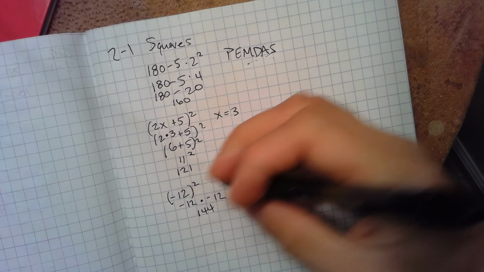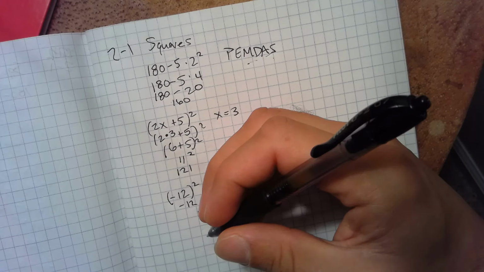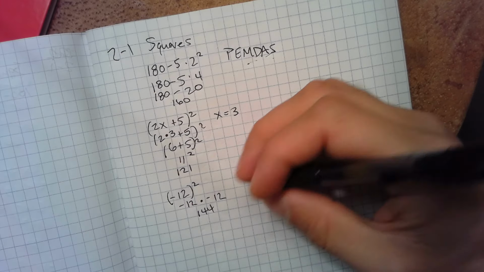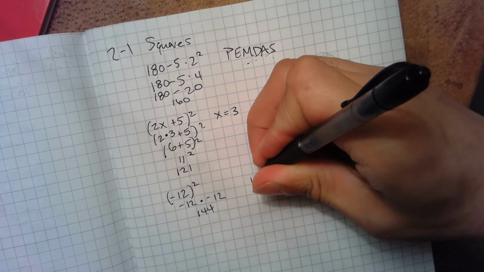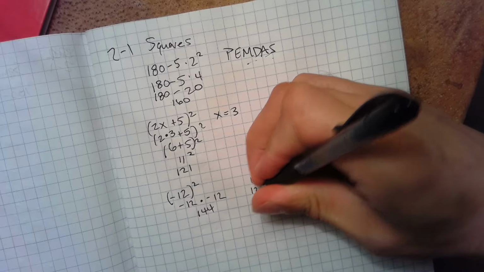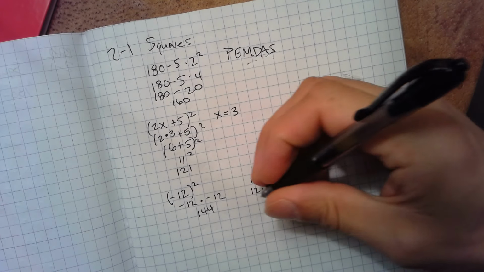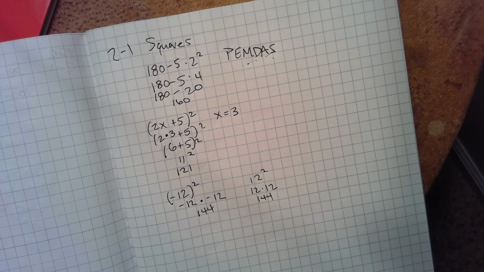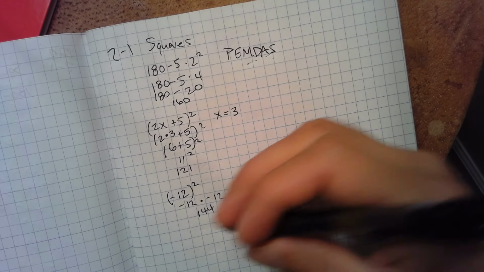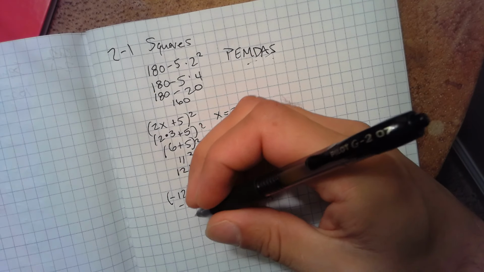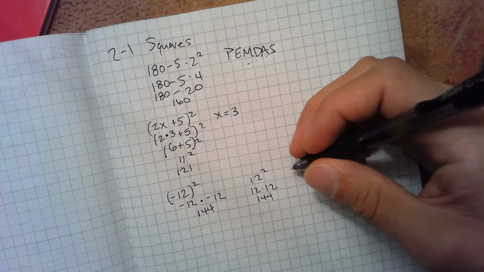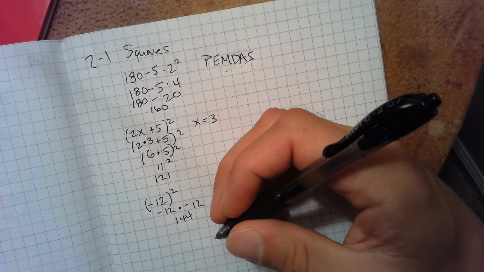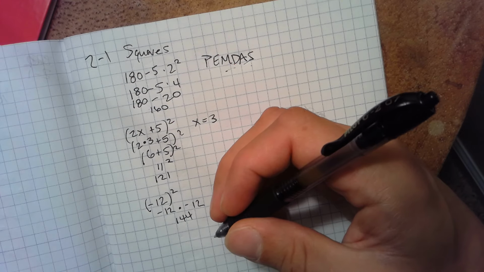Now, if we did 12 squared, this problem is exactly the same. We would get 12 times 12. It's the same result because we end up with 144. But I want you to think about what would happen if instead we had numbers not within the parentheses.